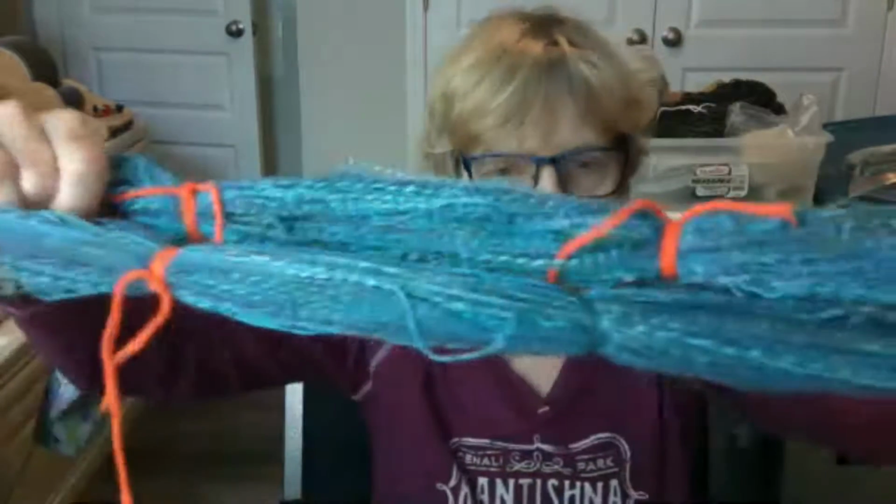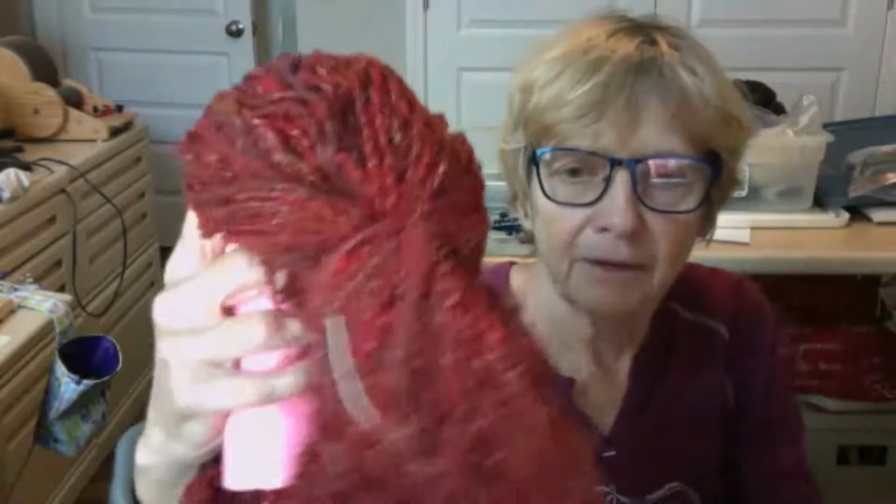Here's some other yarn I've spun. I don't know what I'm going to do with it. And this one has a lot of sparkle in it. I got real heavy with the sparkle.